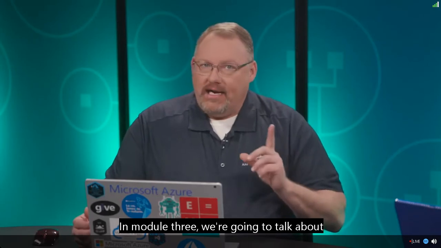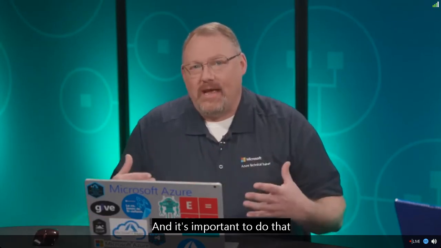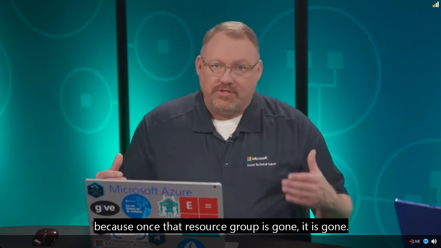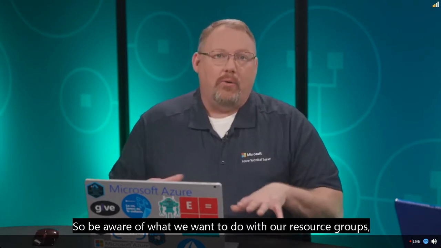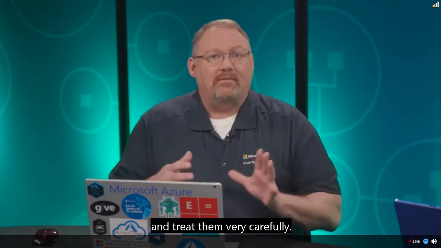In Module 3, we're going to talk about a fantastic concept called a lock, which prevents accidental deletion of resource groups. And it's important to do that because you want to protect your resources. Because once that resource group is gone, it is gone. So be aware of what we want to do with our resource groups and treat them very carefully.